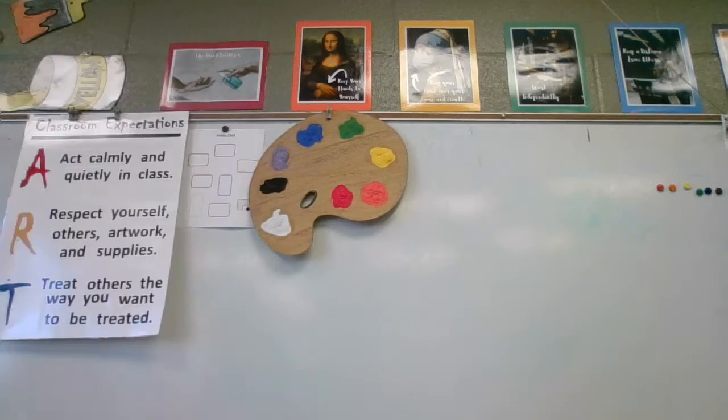So I'm going to pass out the paper really quick. I want you to get your pencil out. We always draw with a pencil first. Those are sharpeners in case you need it. Do you need a pencil? Okay. Be right back. I'm going to show you.